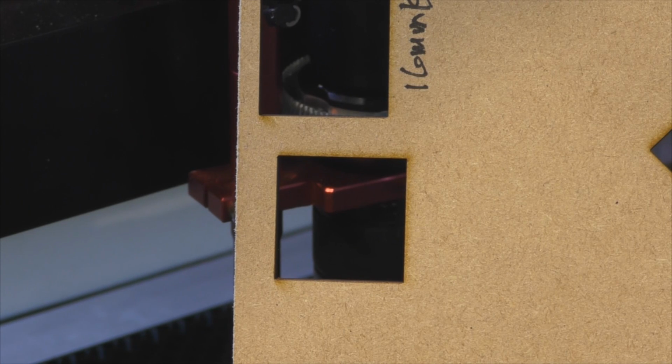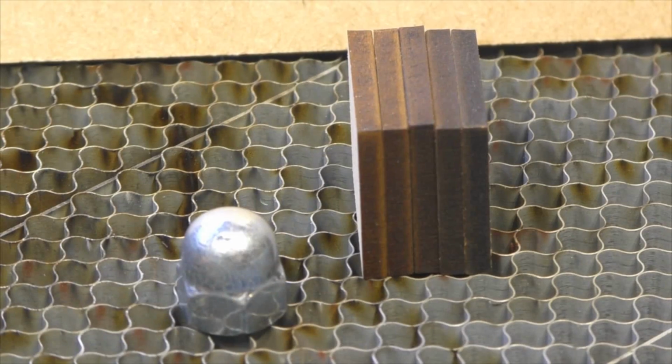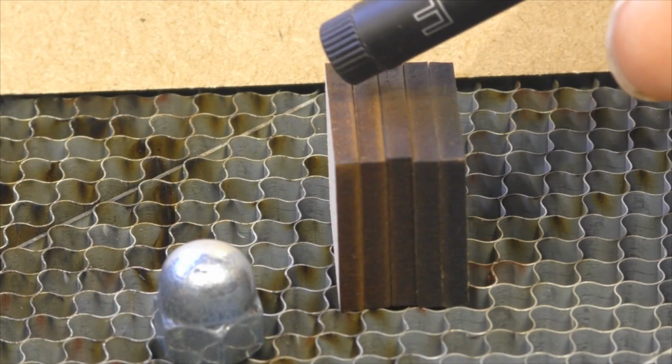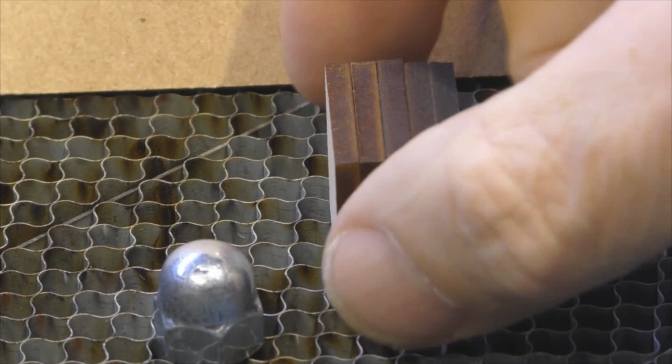Although it's cut through, and it's cut through very nicely, we may actually have reached the limit. There's our colour comparison. The difference between this one and this one is not very different. And I think at 20 millimetres a second we've probably reached the absolute limit.